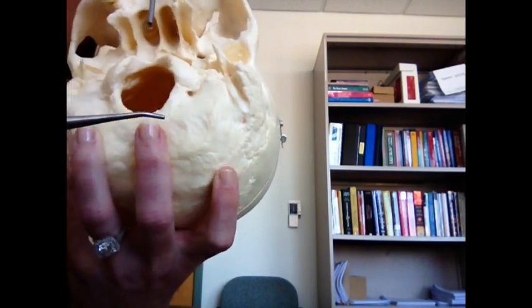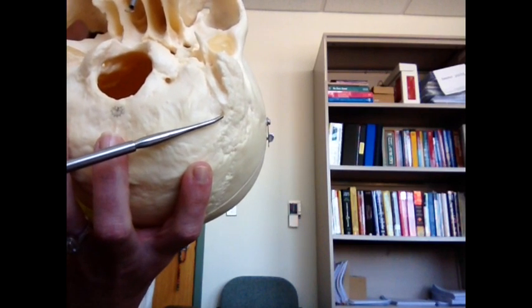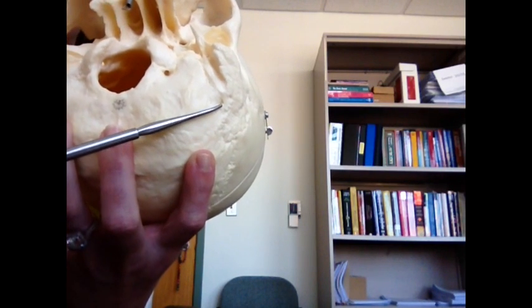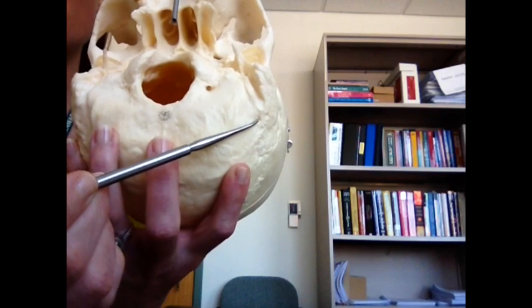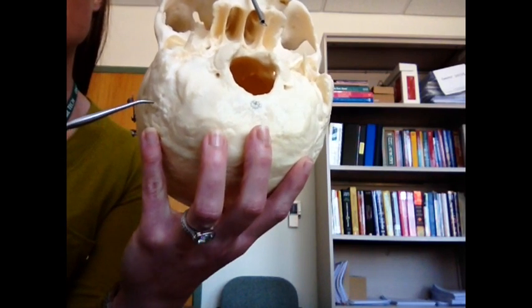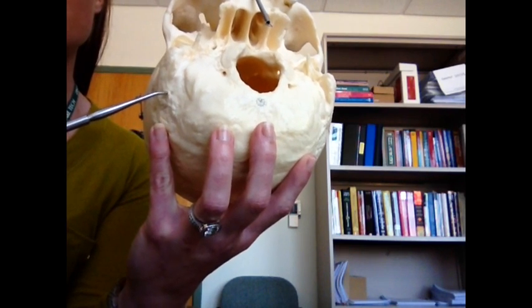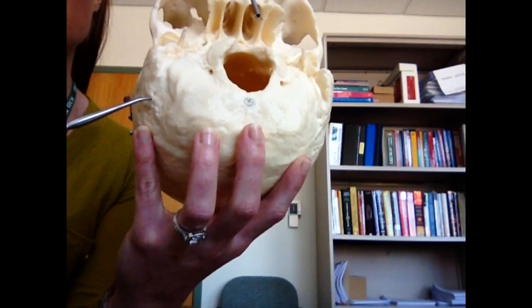And another foramen, this is the last one, this is called the mastoid foramen because it's located right behind the mastoid process, right here. And same thing on this side, right here, is the mastoid foramen, just a small hole.